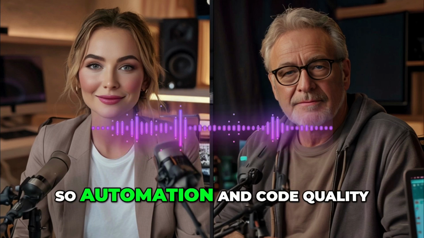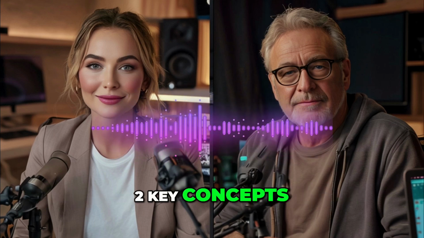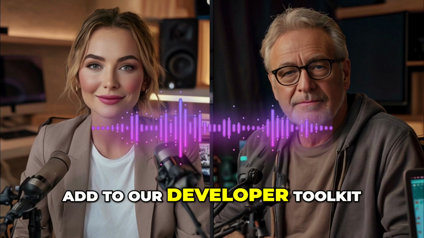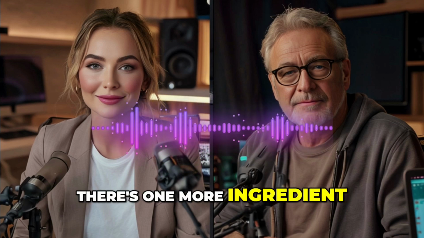Okay, so automation and code quality. Two key concepts to keep in mind as we build our PHP applications. Anything else we should add to our developer toolkit? Well, there's one more ingredient that's often overlooked.